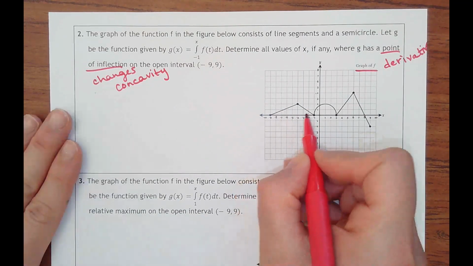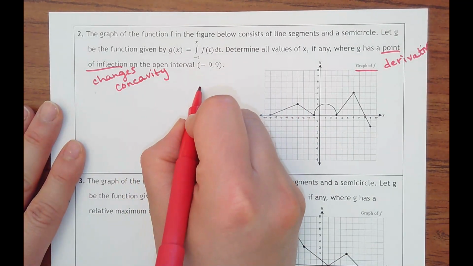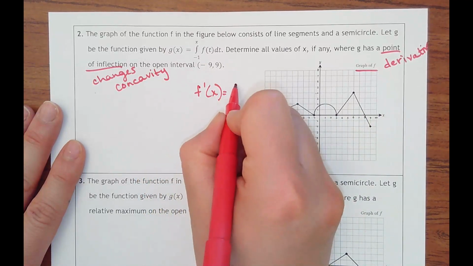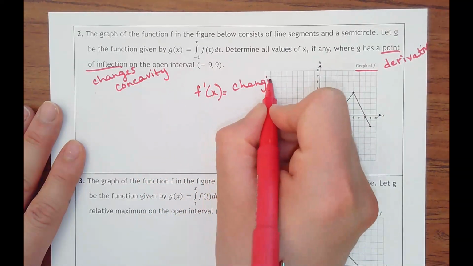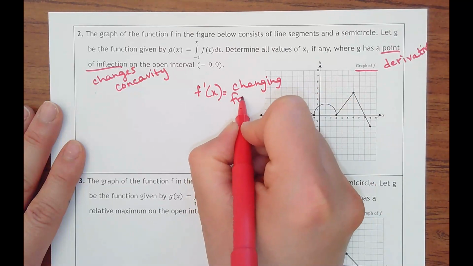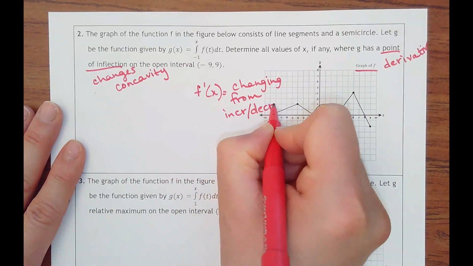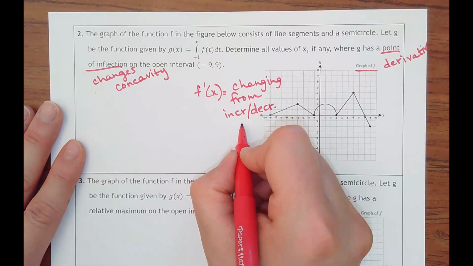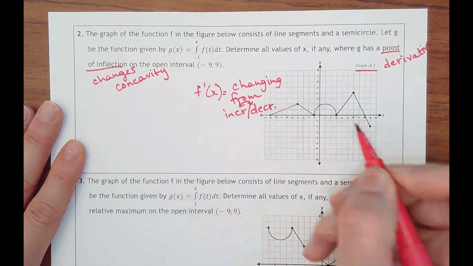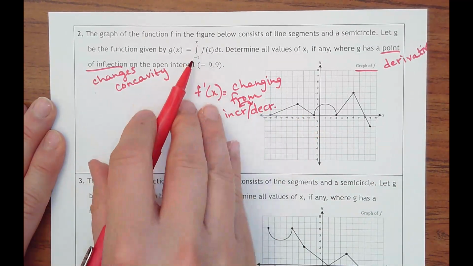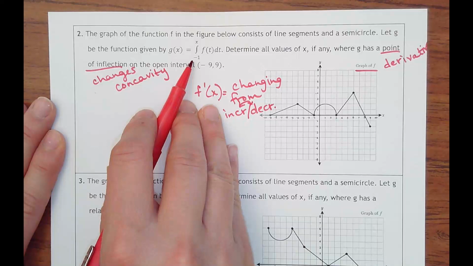I'm looking for where this graph, I'll put f prime, is changing from increasing to decreasing, or vice versa. I'll just put arrows. So we're looking at where this is changing.